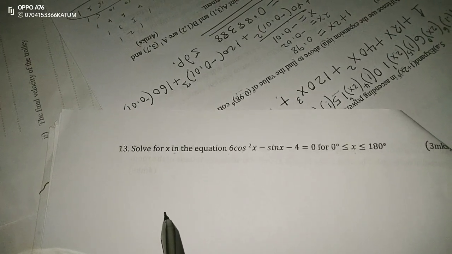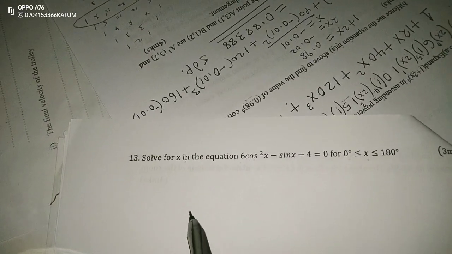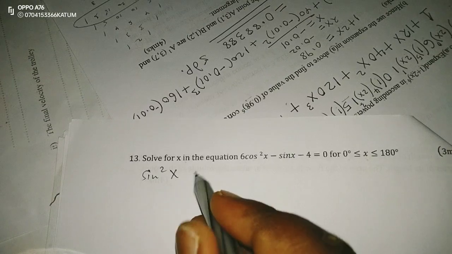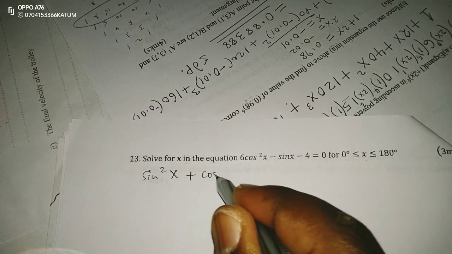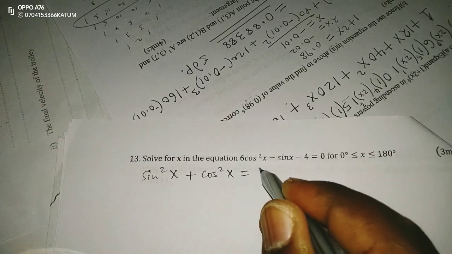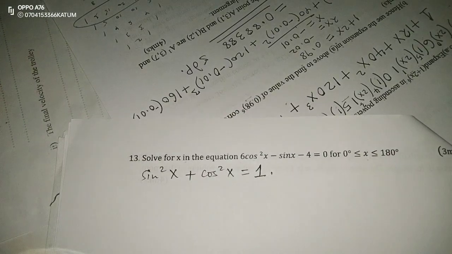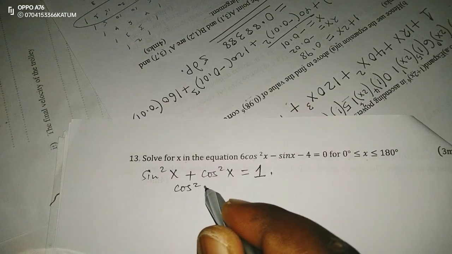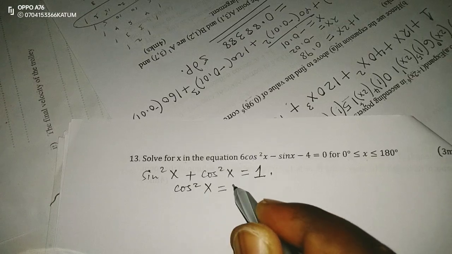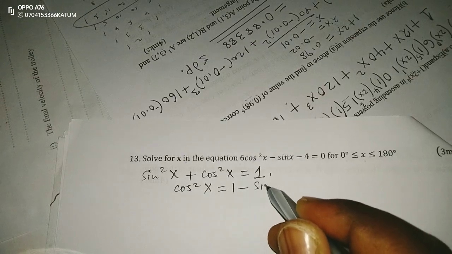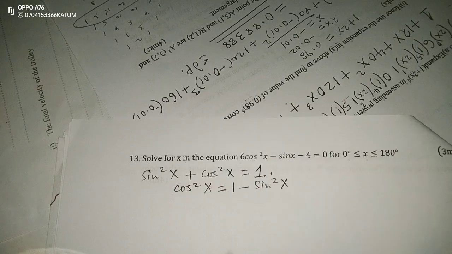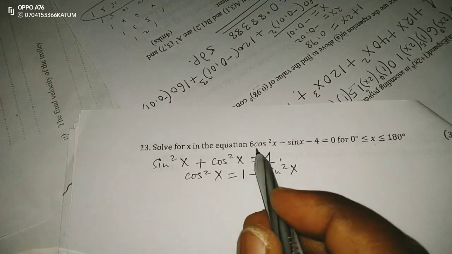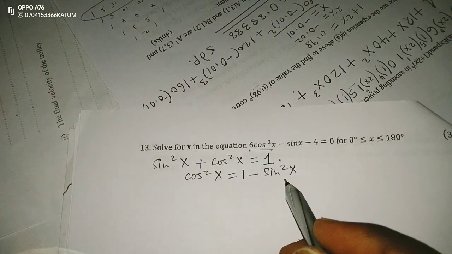The first thing I'm going to do is apply trigonometric identities, whereby sine squared of an angle x plus cosine squared of an angle x is equal to 1. This means we can express the identity with cosine squared of x as the subject: cosine squared of x equals 1 minus sine squared of x. And now we can substitute this.